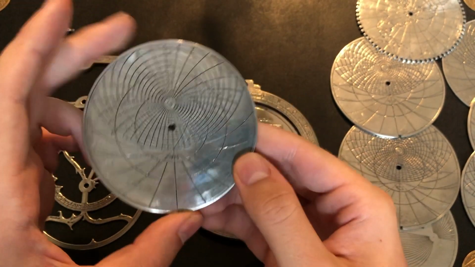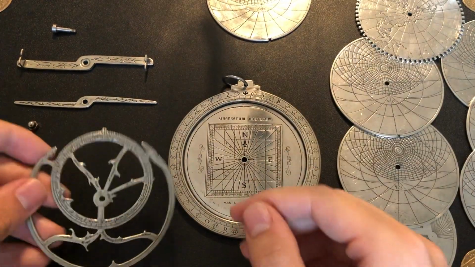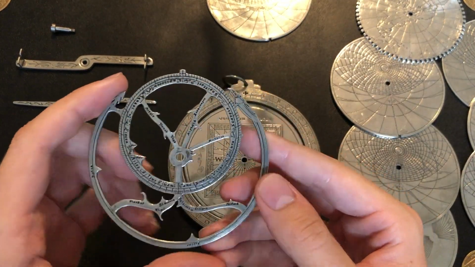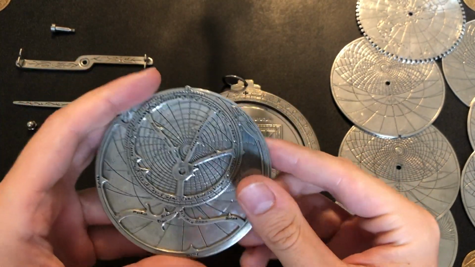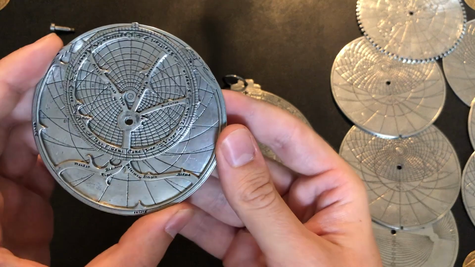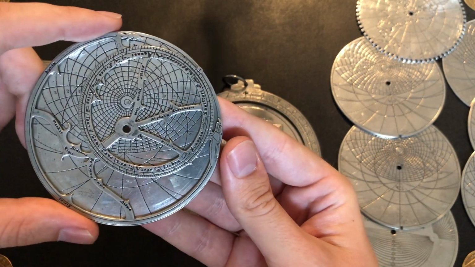Now the next piece of the astrolabe we're going to be taking a look at is the rete. Now this rete works in very close tandem with the plate or tympan, rotating above it to model the movement of the stars and sun.